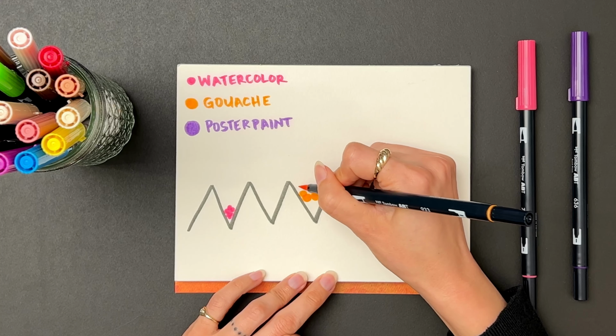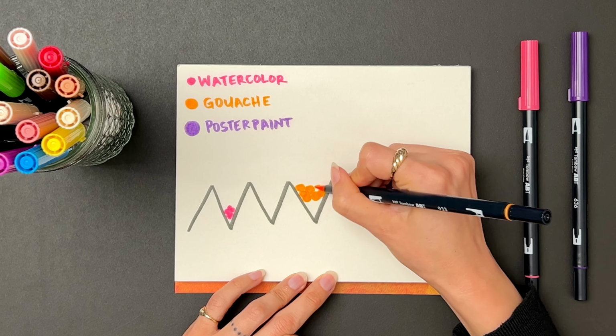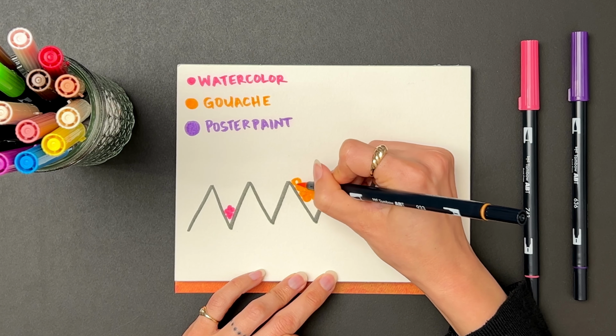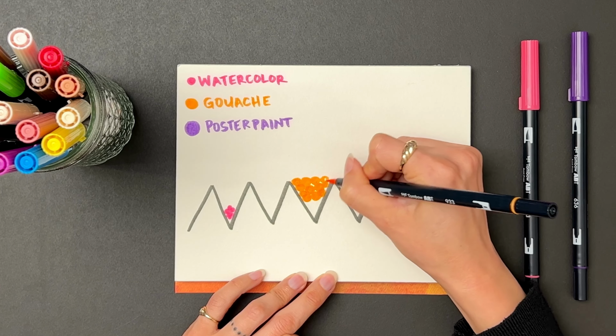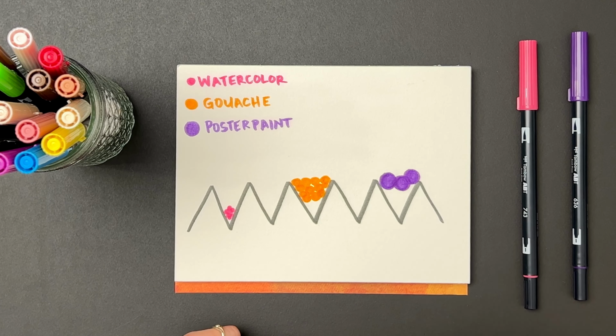The pigment particles are larger with gouache, and so you will see that the color is deeper and richer and more opaque. The cool thing about gouache is you can build opacity. So imagine that your pigment particles are like little bricks that you are laying down on top of each other. The first layer of gouache paint that you put down on your paper will sink down into the pores of your paper. But as you continue to layer more paint on top, it will build in opacity, bringing the pigment particles to the surface of the paper. The more you build, the more opaque it will become.